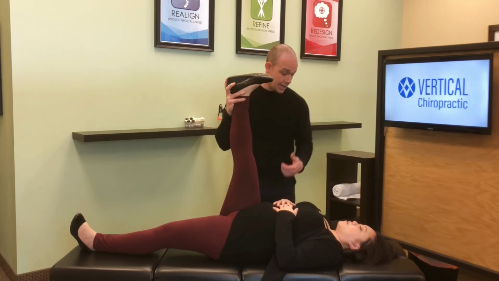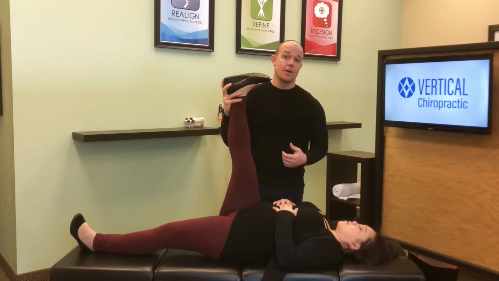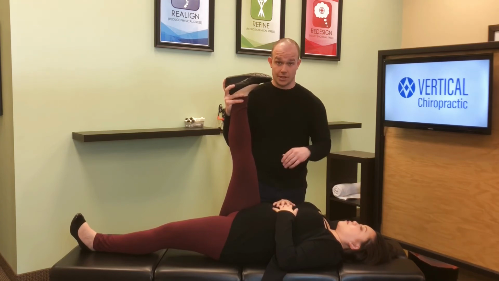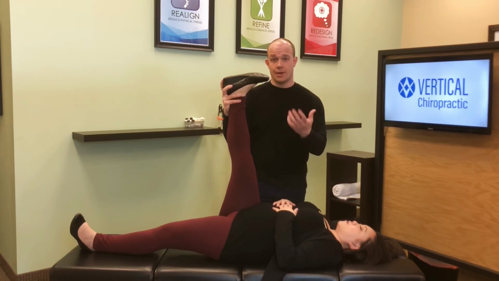You're going to hold anywhere, again, starting with 10 seconds, working your way up to 30. And with this stretch here, you can actually go all the way up to 2 minutes holding just in one position before you switch and go to the other side. But always, always, always start with that lower amount of time so you make sure to assess where you are. We don't want to make you more sore or create too much stretch at one time.